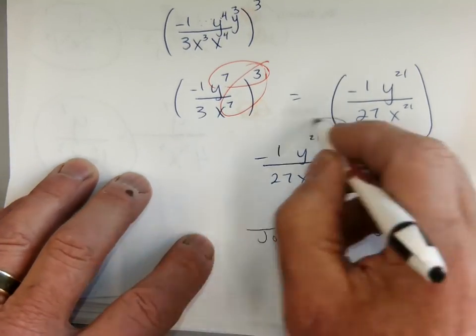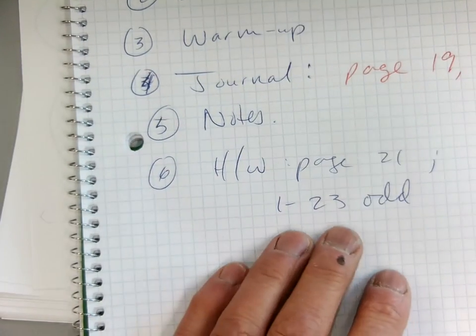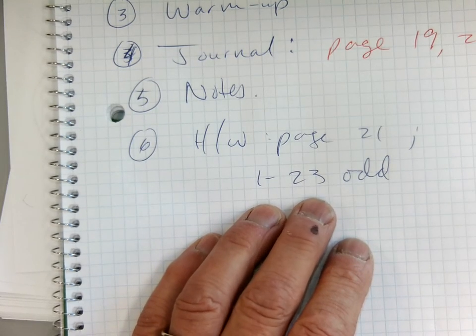How's that? So our homework, you guys, is out of our journal, and we're doing the odds. I'm not going to make you do them all, but it's page 21, 1 to 23 odd.